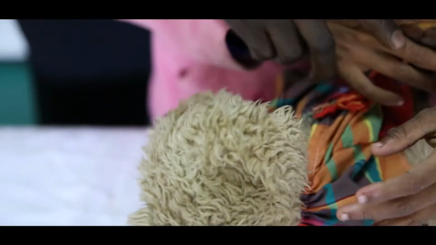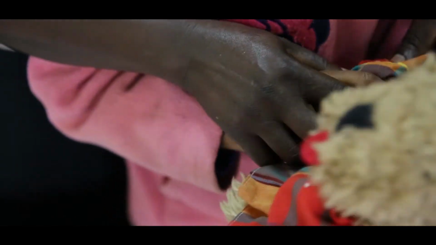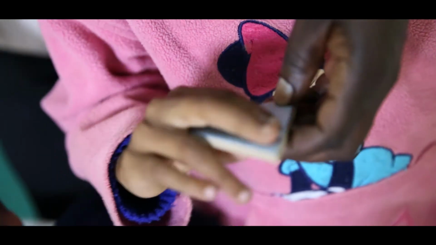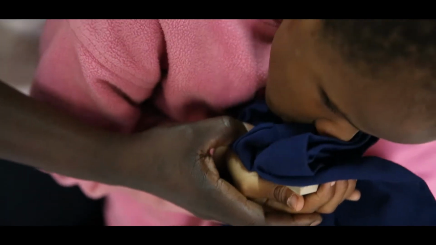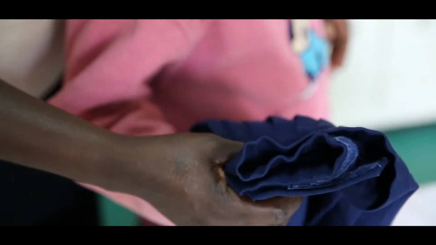So the cloth that a teddy bear wears is related to the fabric. Then the child relates it with her favorite skirt or dress. This is her favorite skirt that she uses when she goes to church, or maybe when she goes to visit her grandmother or any other relative.